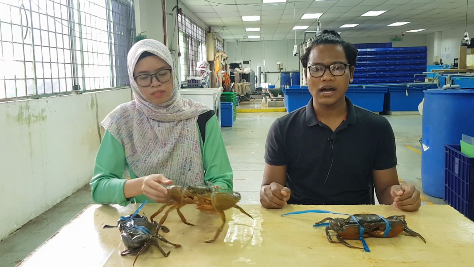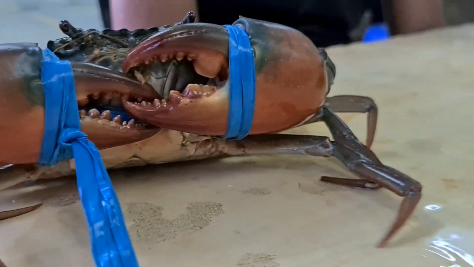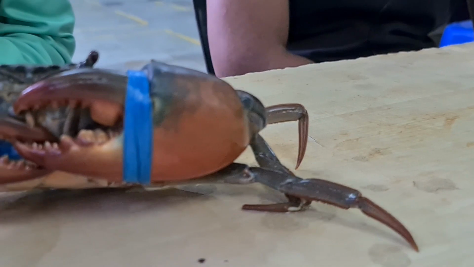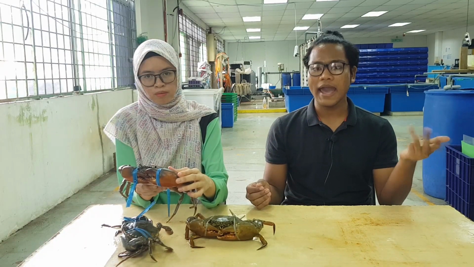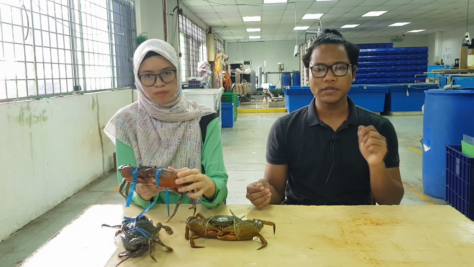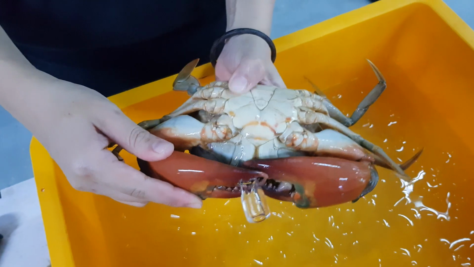Third, Scylla olivacea. It is easy to identify from their red color claw, commonly found in Malaysia, India, Bangladesh, Indonesia and Philippines. This species can easily be identified by their orange to red claw color.